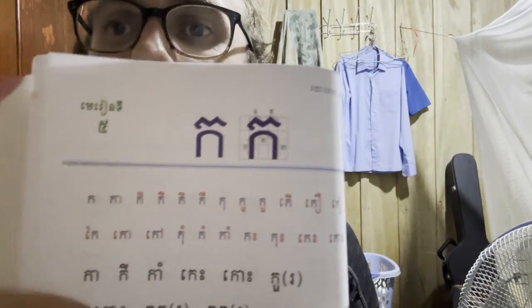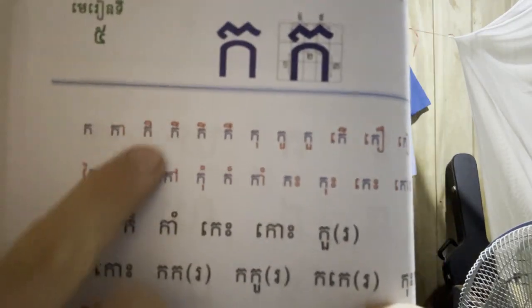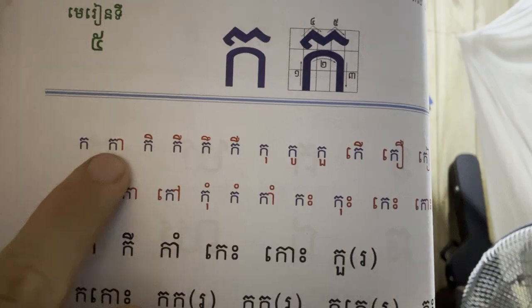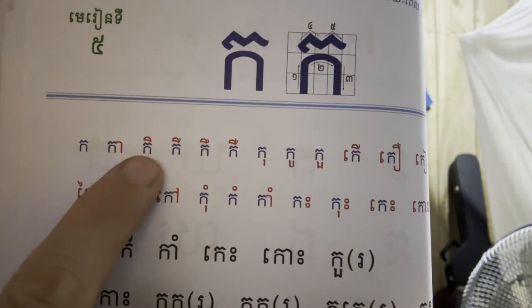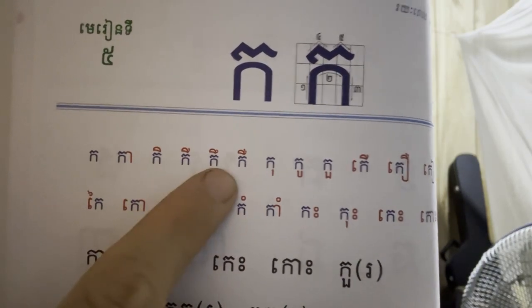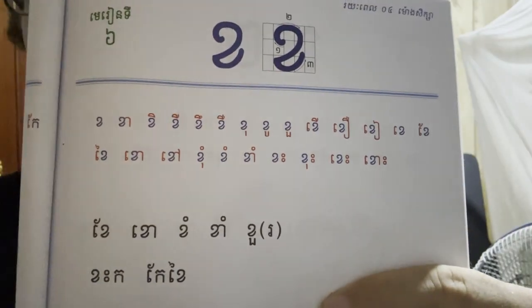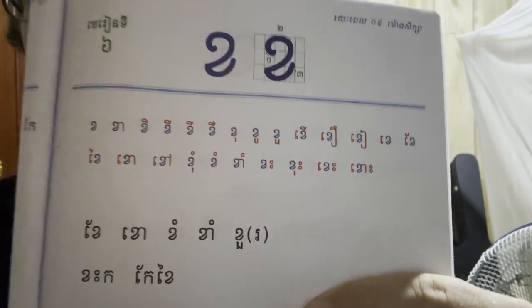So here, let me give you an example. So here we go. This is our first letter, ka. And if you look, ka with that vowel sound, that's one sound. That's a different sound. That's a different sound. That's a different sound. Then we got ka, and it's the same thing. So that's rudimentarily how the Khmer alphabet works.